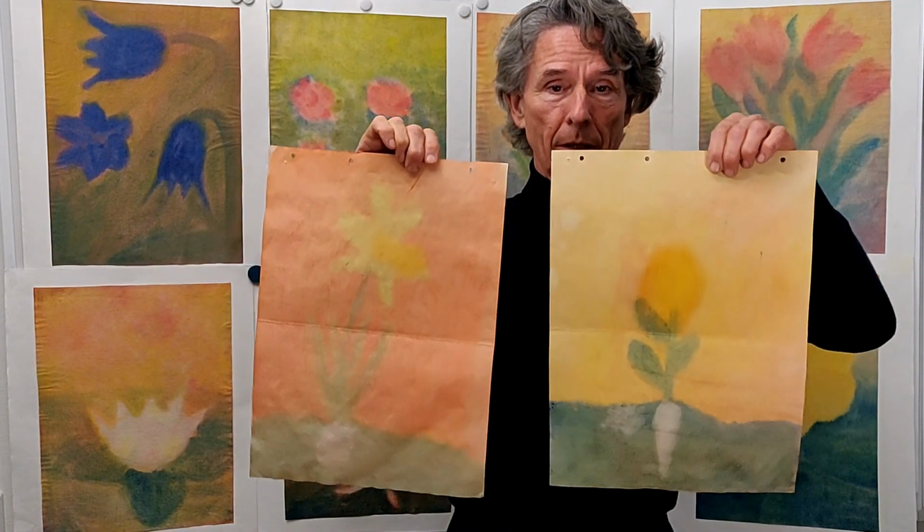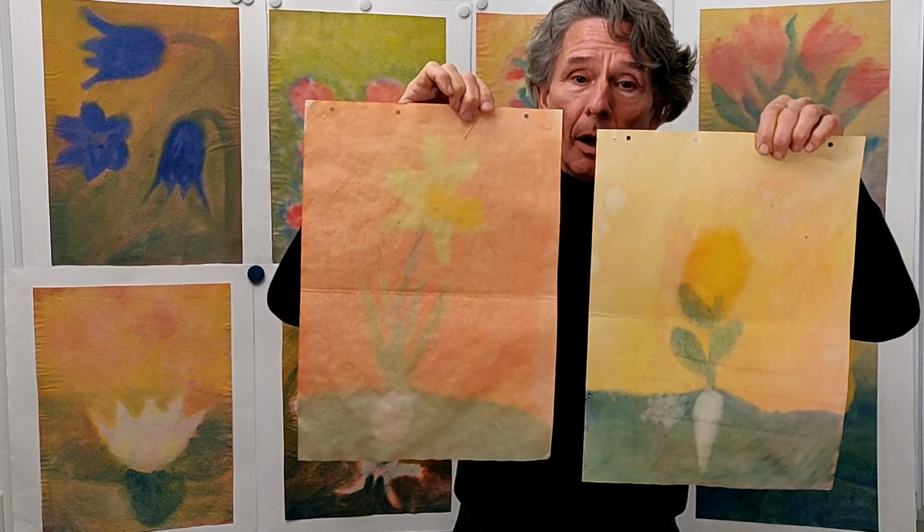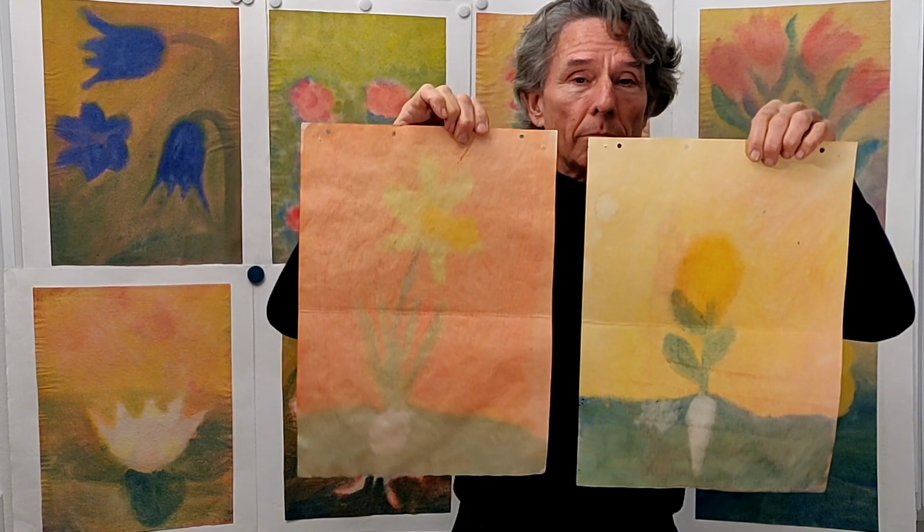And in the botany we should not forget the roots. The root of a plant or a bulb of a plant. So there are a lot of possibilities in this botany lesson, and nice to do a lot of paintings in these botany main lessons.